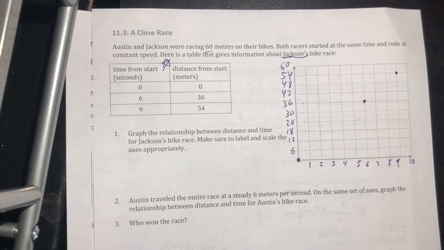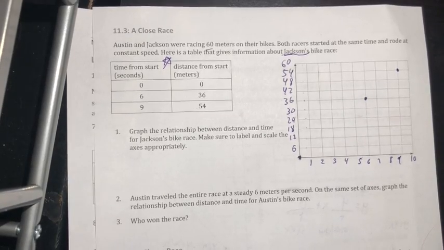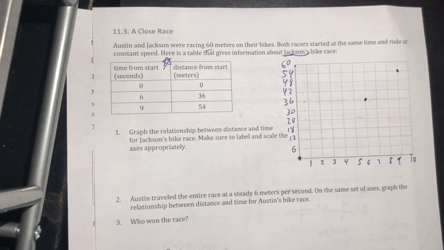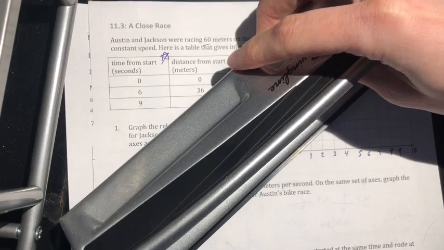He rode at a constant speed, so we could use a ruler if I had one, or I'm just going to use this 3-hole punch to connect all my points.